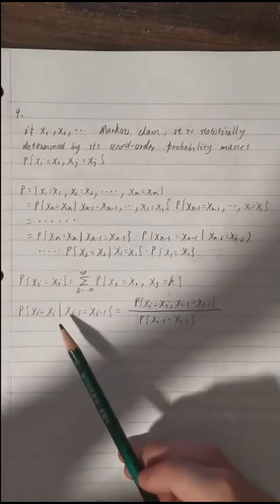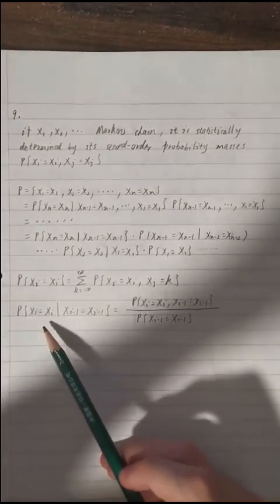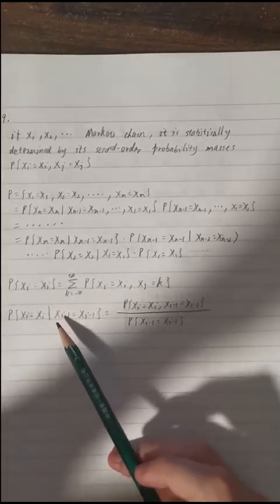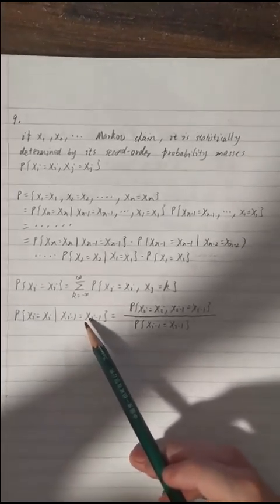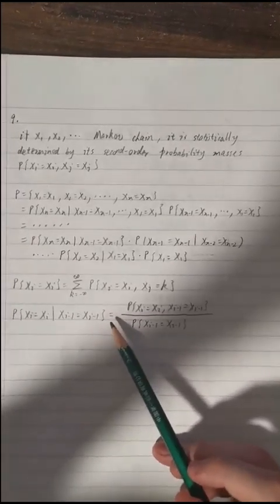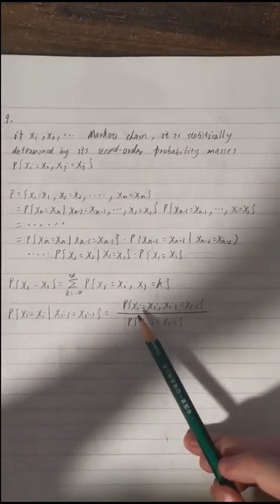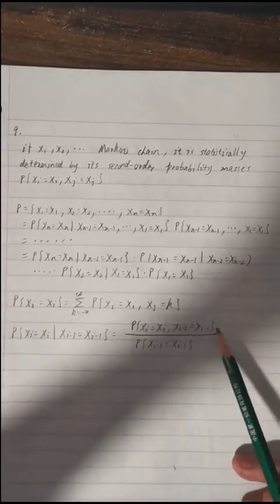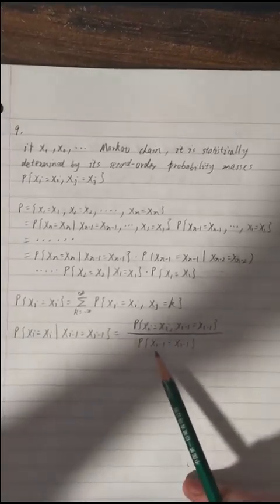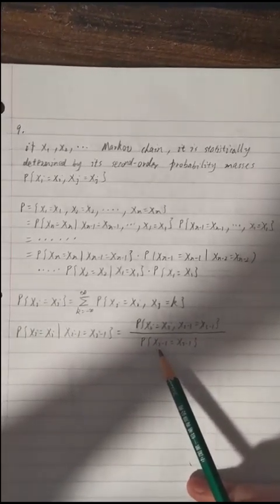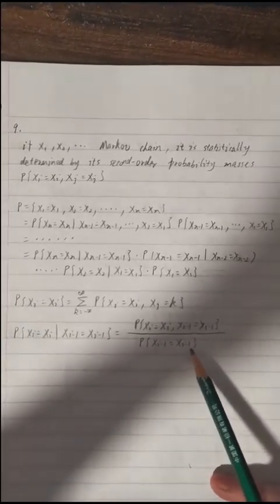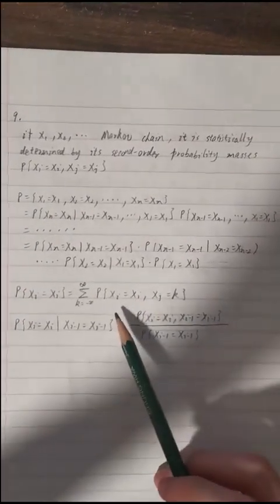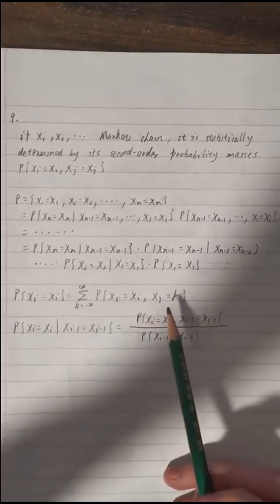And we can get that P(Xi = xi | Xi-1 = xi-1) equals P(Xi = xi, Xi-1 = xi-1) divided by P(Xi-1 = xi-1). That's also the probability masses. That's all of this function.